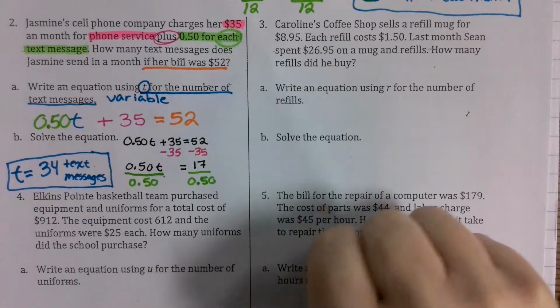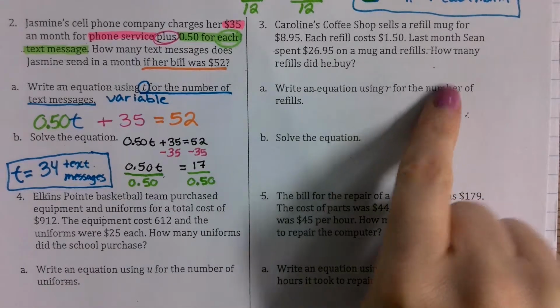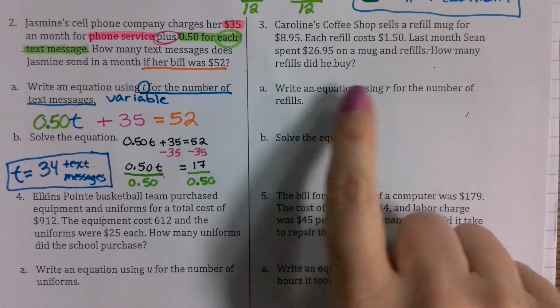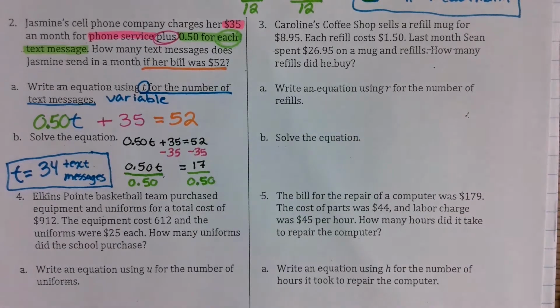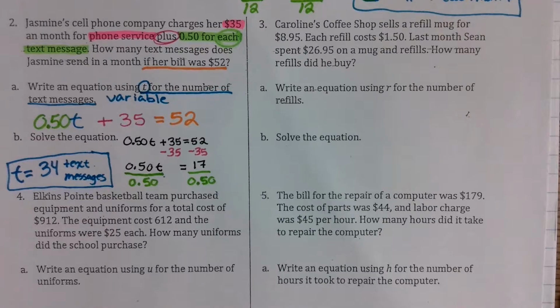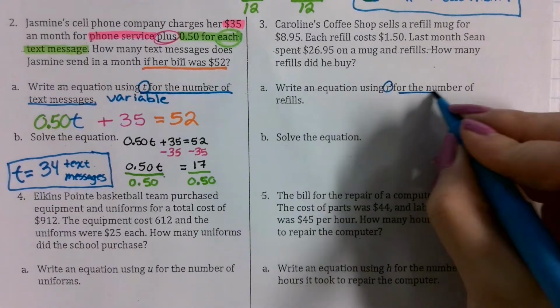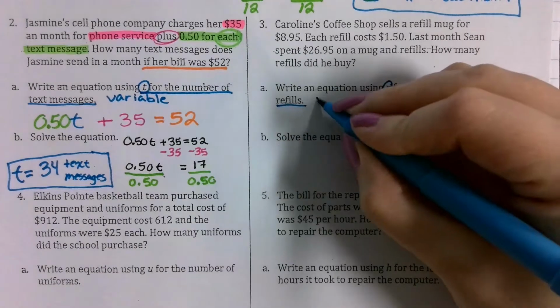Okay, so for here, the first thing we want to do is understand what the variable is. What is the variable going to represent? R for what? Refills. So R is going to represent the number of refills. So there's our variable.